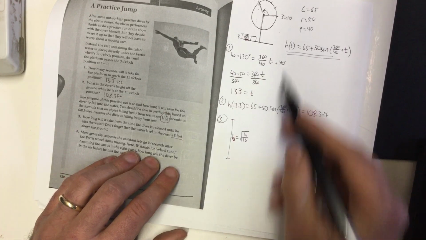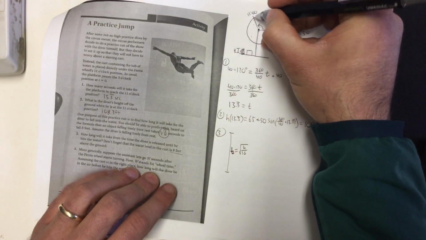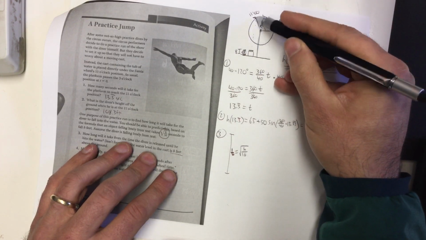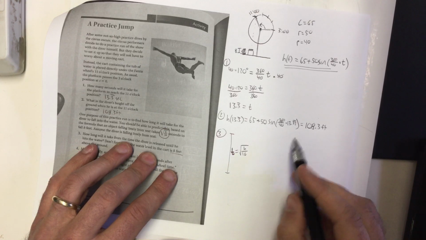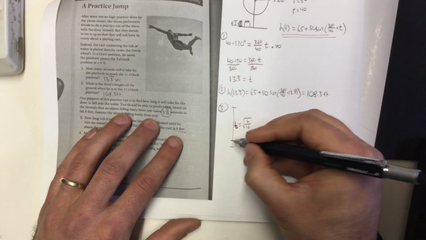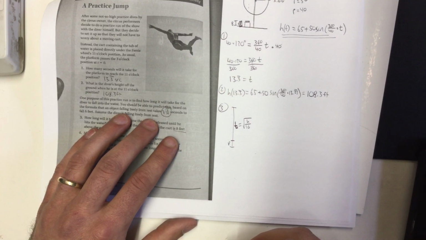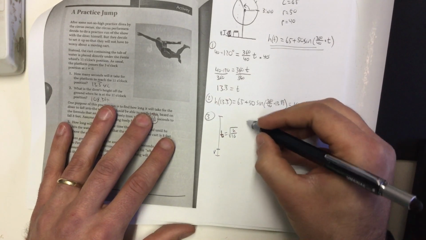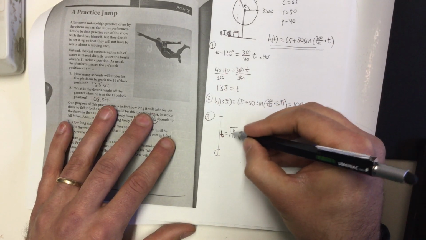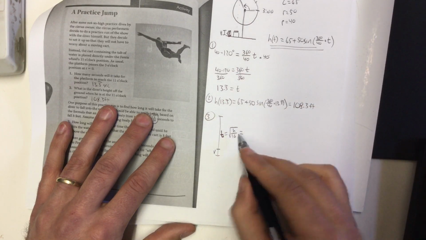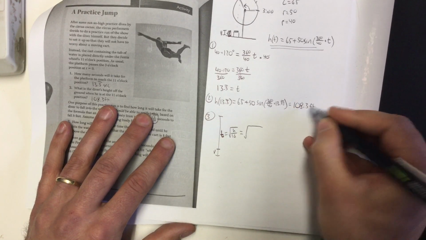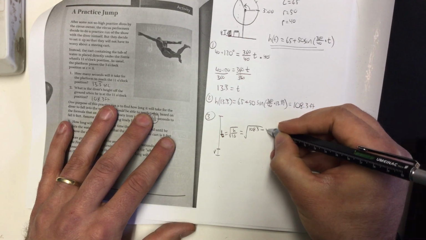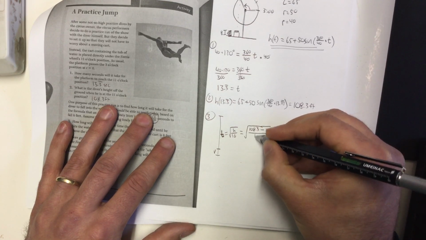There's a couple things that we have to remember. We're jumping off of our Ferris wheel, and we only care from this platform to the surface of the water. So we're going to have to take away 8 feet from this total distance that we just calculated, because that is going to be our 8 feet right there. So when we figure out the time of falling, the time falling is going to be equal to the square root of 108.3 minus 8 feet, and all of that is divided by 16.